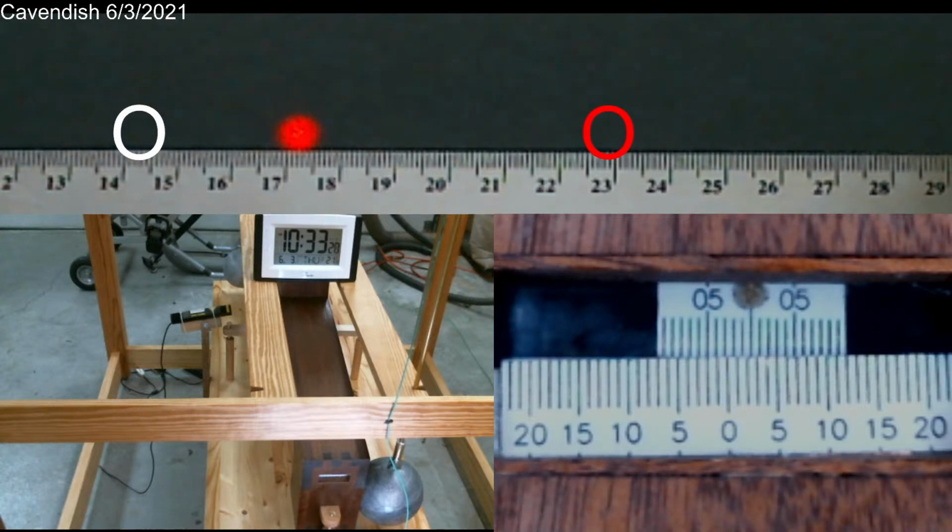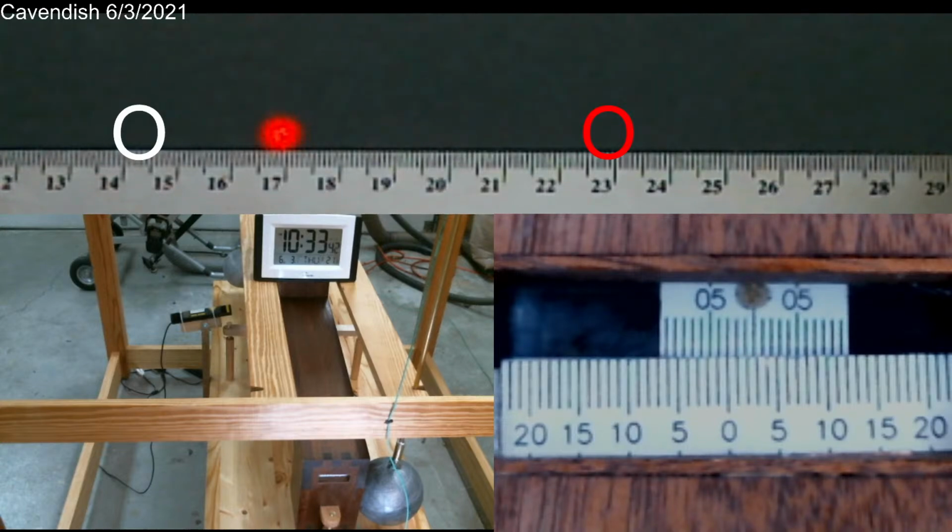$24 watching. Thanks for showing up, everybody. I don't know what's been going on for the past day or two.